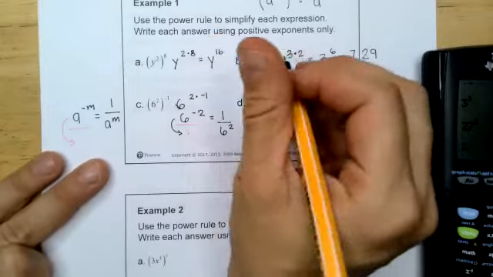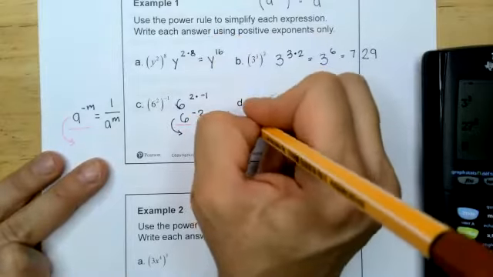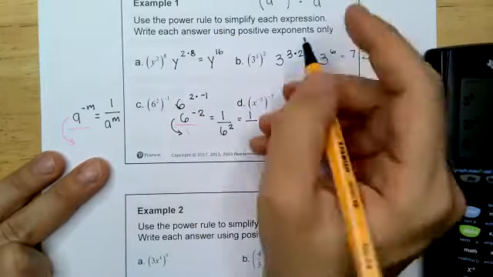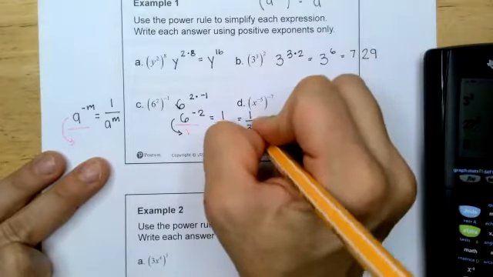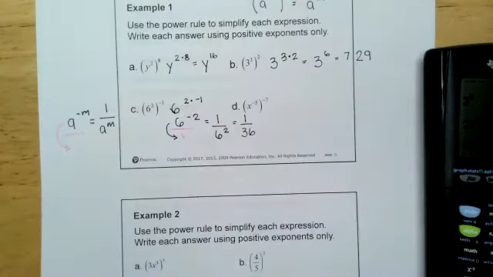1 over 6 to the power of 2, which is 1 over 36. Right? Because 6 times 6 is 36.